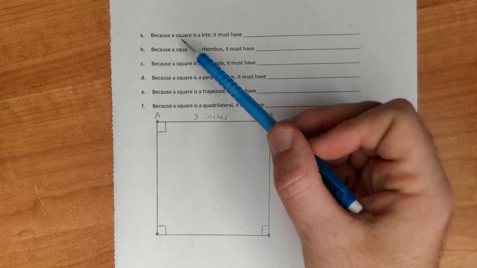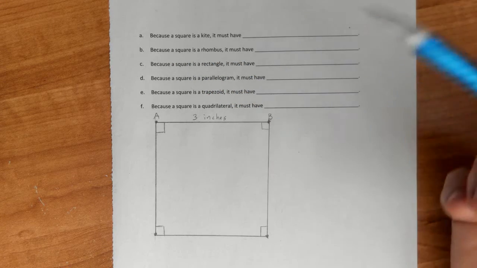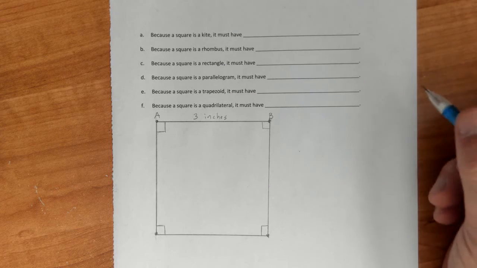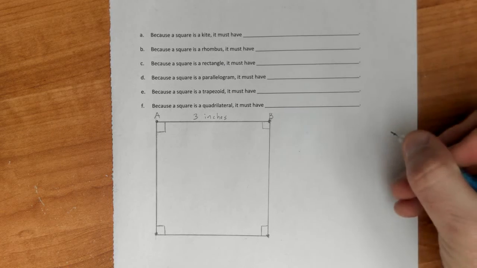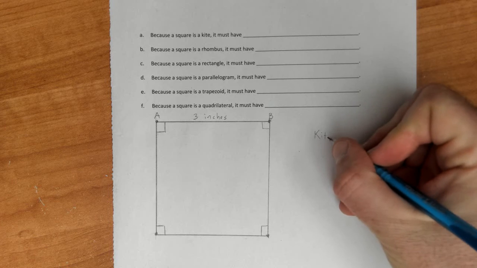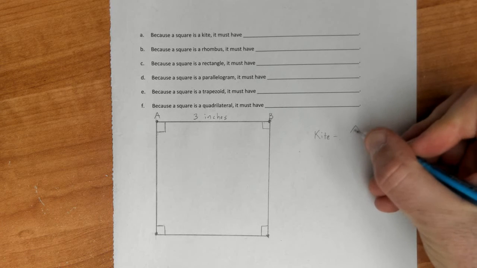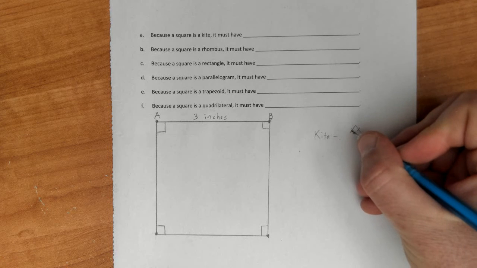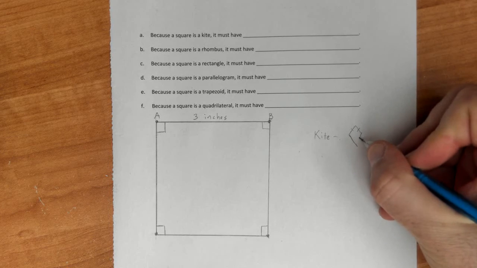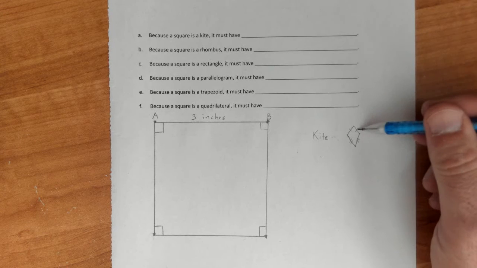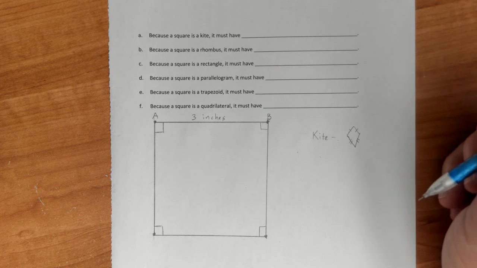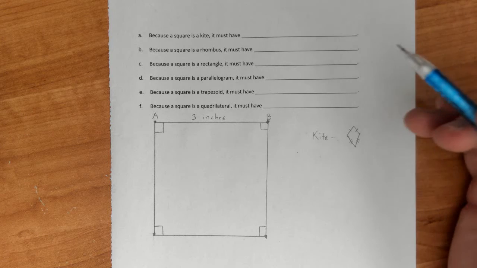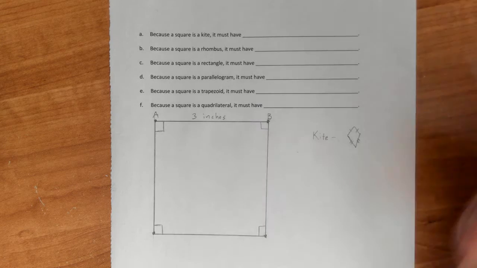A, because a square is a kite. Now, we talked about kites. Okay? A kite is something that has two adjacent sides that are congruent, and then the other two adjacent sides are congruent to each other. So this pair is congruent, this pair is congruent. Now, technically, that's true here, isn't it?